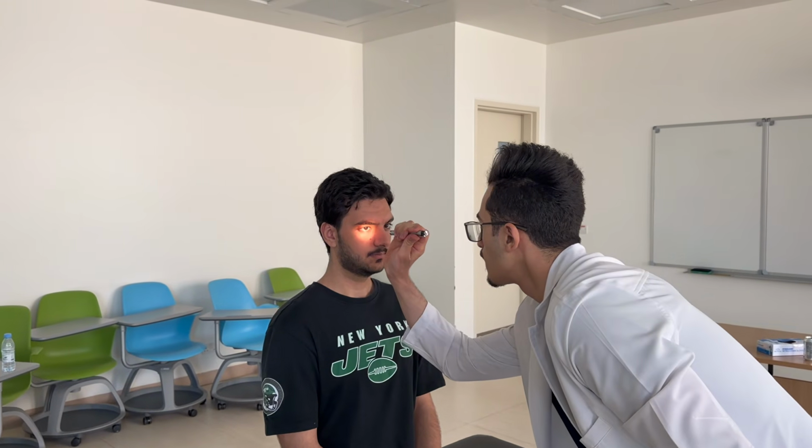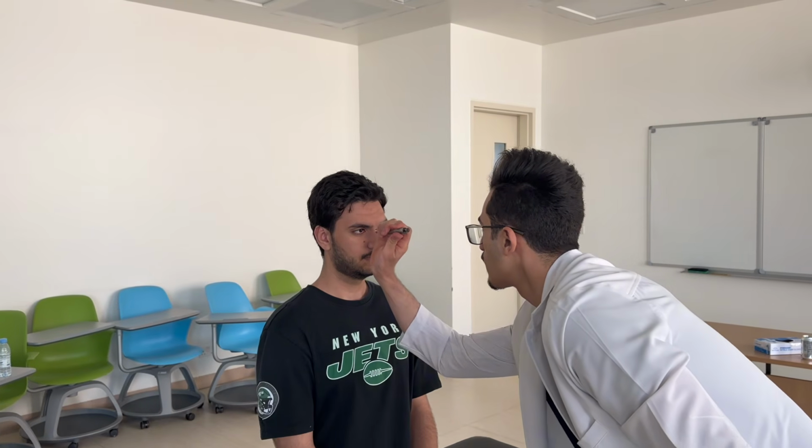First, I'm going to inspect the eyes for any signs of ptosis, which are not present. Then I'm going to look at the pupils to check the size, shape, and regularity, which are normal. Then I'm going to perform the light reflex, first the direct, and then I'm going to look at the other eye for the indirect, and I should compare it to the other side. For the accommodation reflex, I want you to look at the wall, and then look at my finger. The accommodation reflex is intact. I want you to follow my finger.